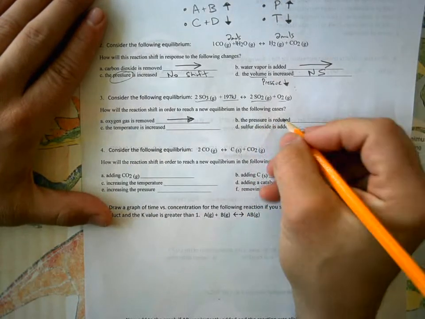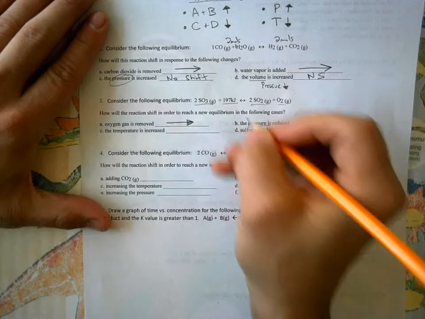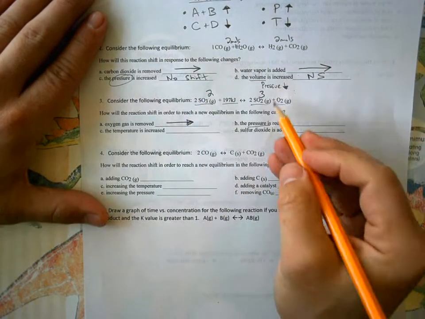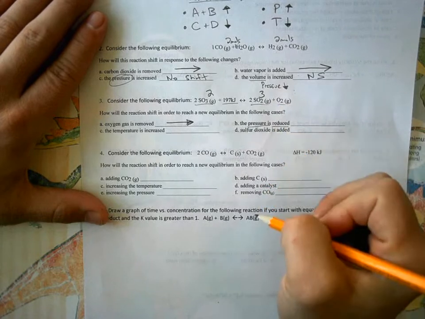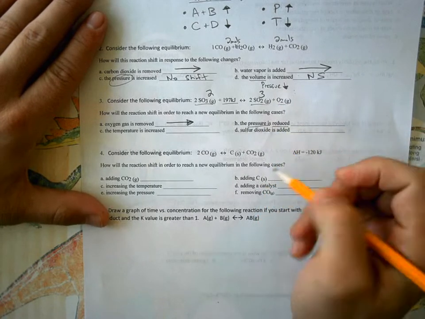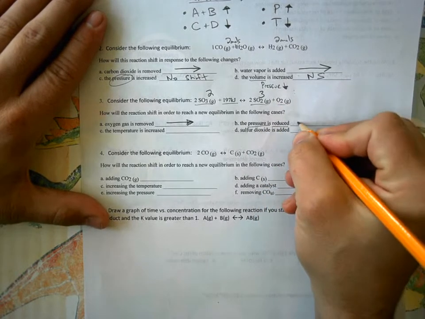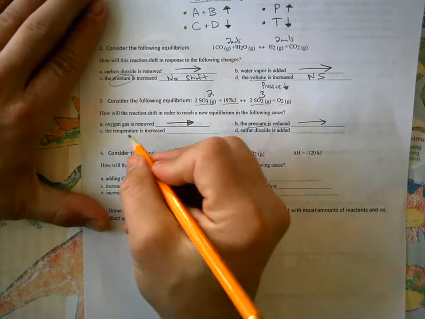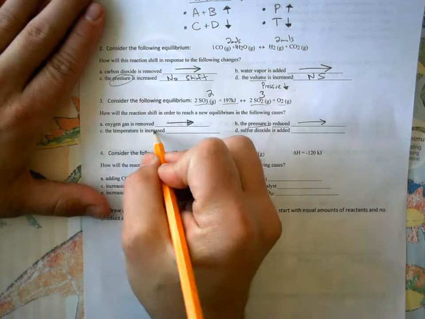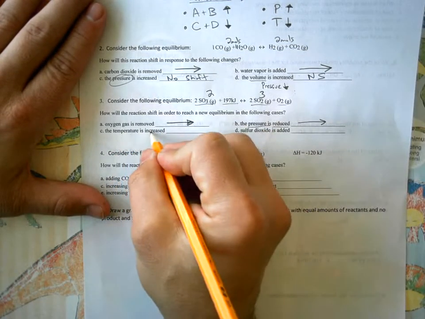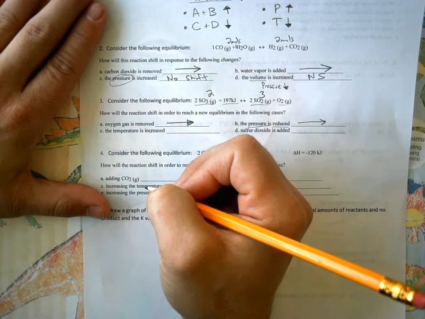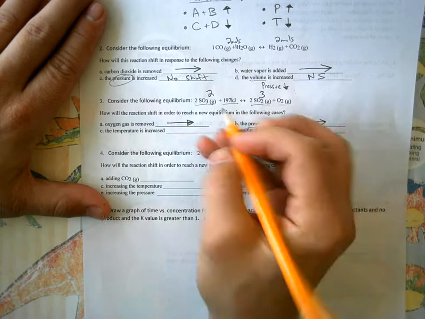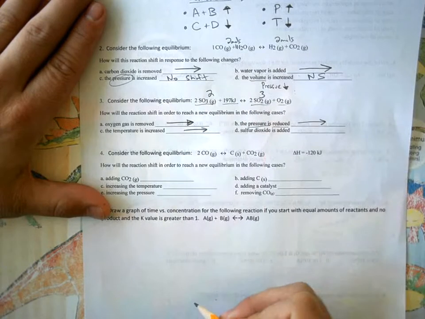The pressure is reduced. I see the word pressure, I count moles of gas. There's 2 moles of gas on this side. There's 3 moles of gas on this side. Now, the opposite of reduced would be we want to increase pressure. If you want to increase pressure, you would go towards the greater moles of gas. Okay, C, the temperature is increased. The opposite of temperature is increased is temperature is decreased. If you want to decrease temperature, you go away from the energy. So again, we're going to shift right.